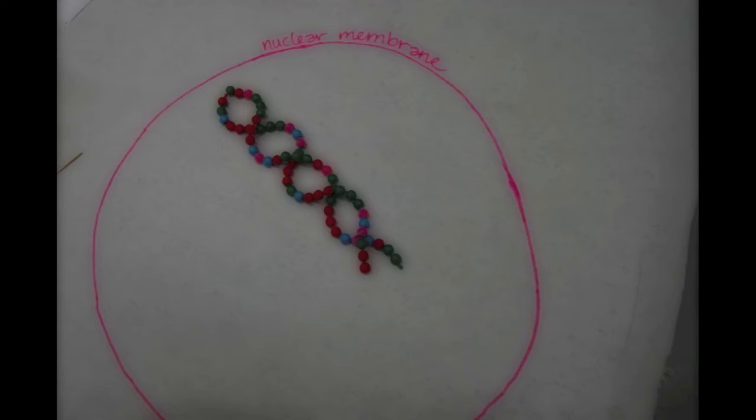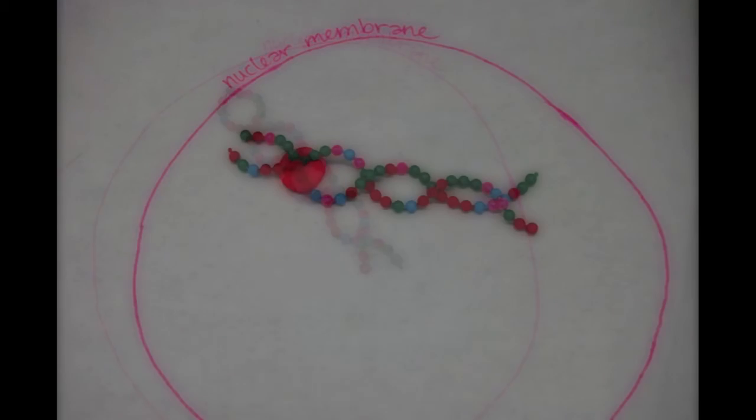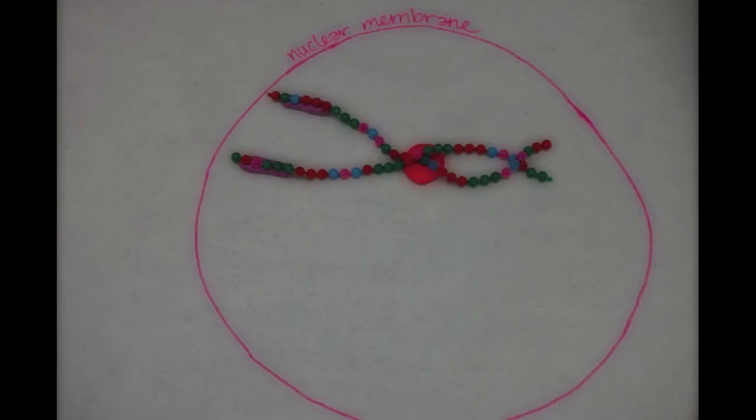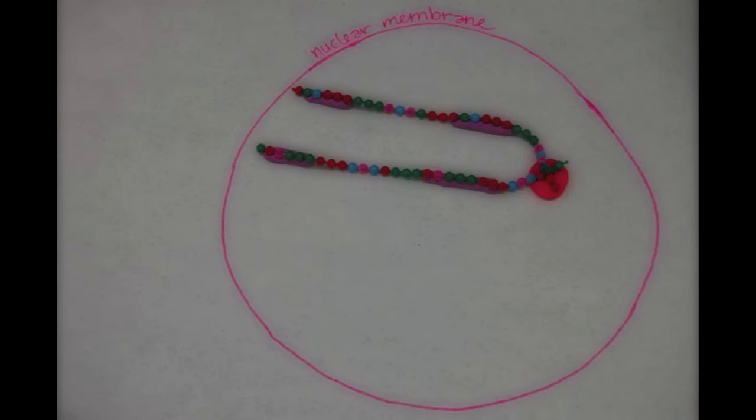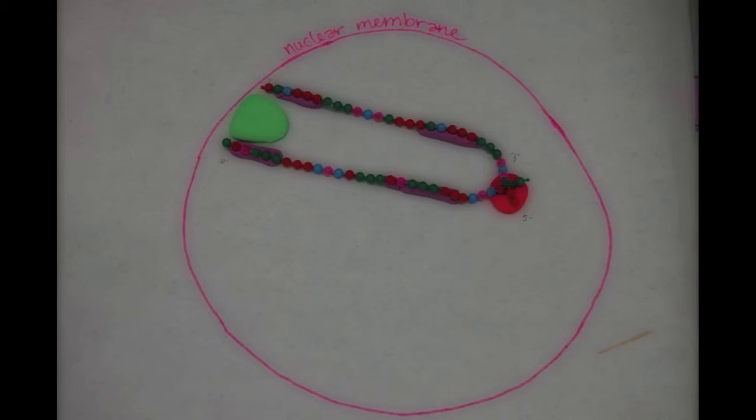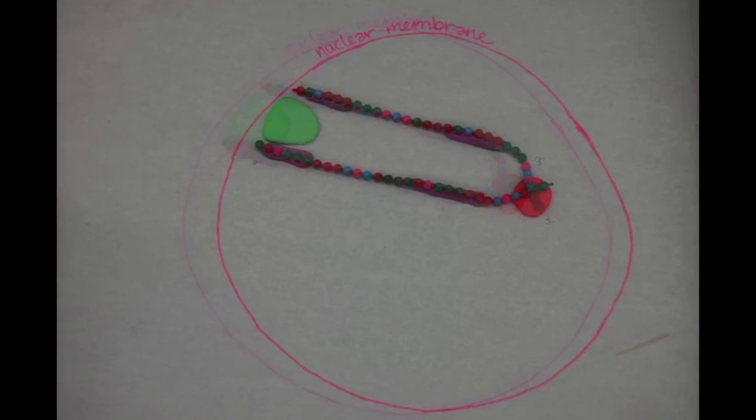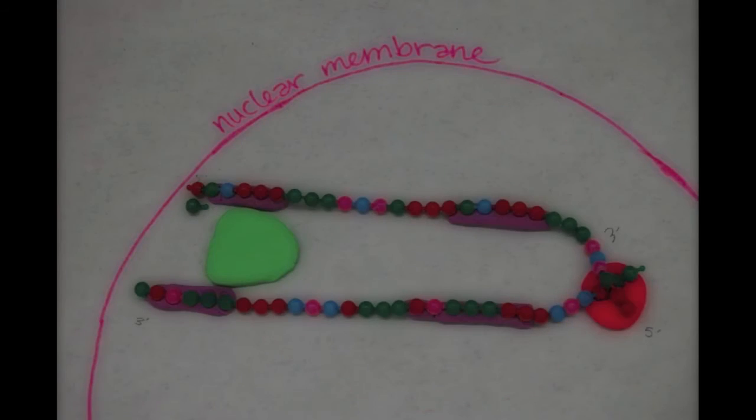Transcription can be broken down into three parts: initiation, elongation, and termination. During initiation, an enzyme called helicase binds to DNA and unwinds it, creating an initiation bubble. This space grants another enzyme, called RNA polymerase, access to a single strand of the DNA molecule. One strand of DNA serves as the template strand for RNA synthesis.